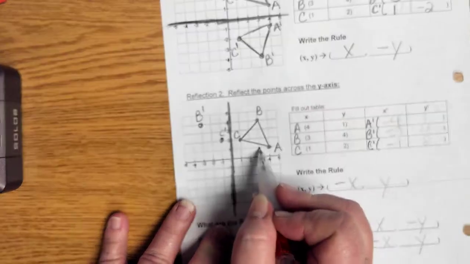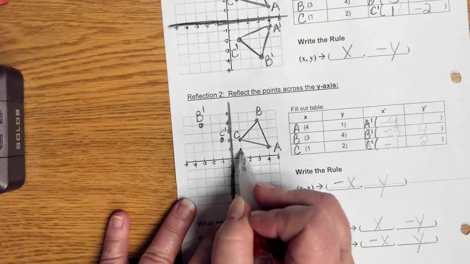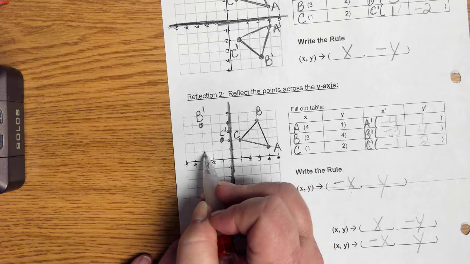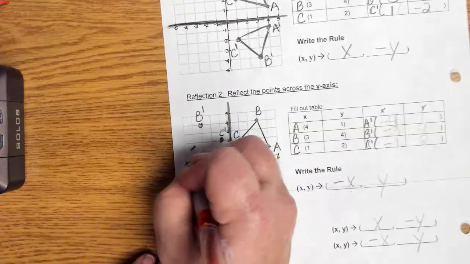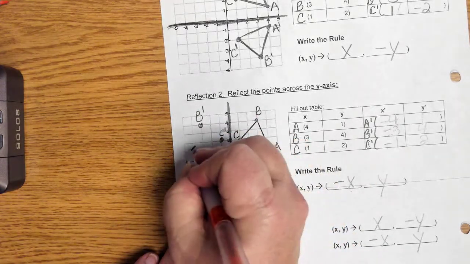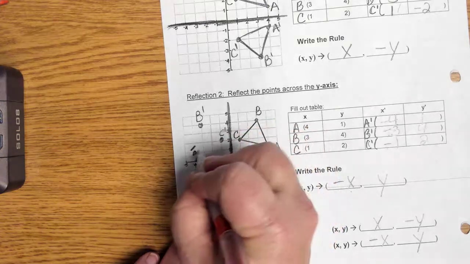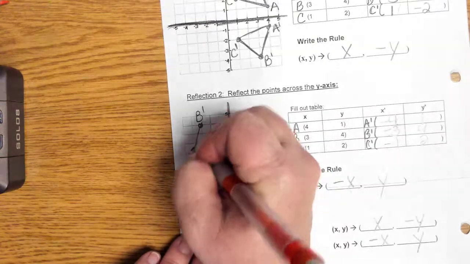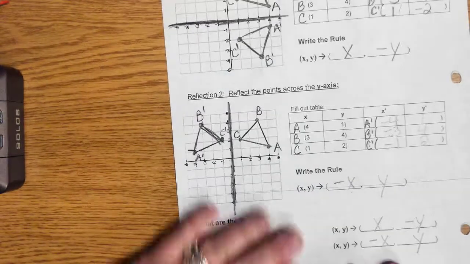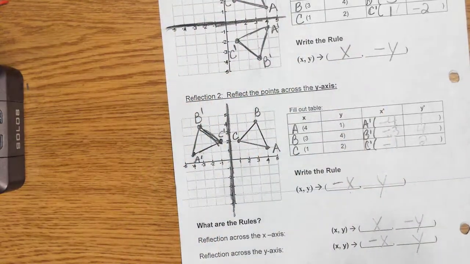A is 1, 2, 3, 4. So I'm going to go 1, 2, 3, 4. And I have, losing my ink, A prime, my pencil. I'm going to draw my figure. So all I've done is flip, okay?